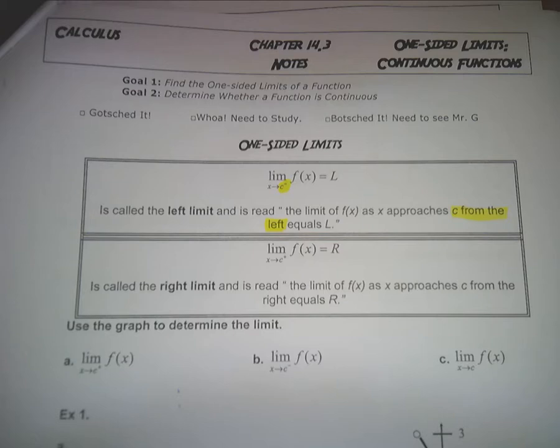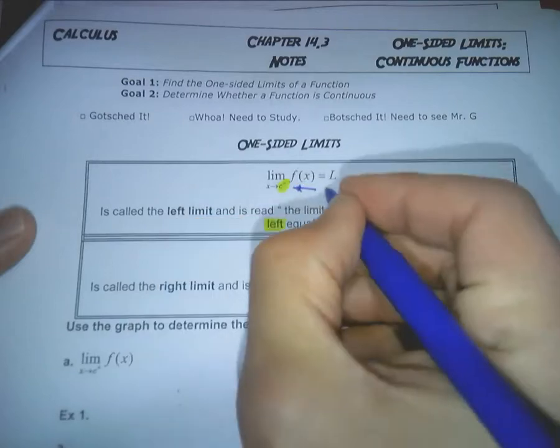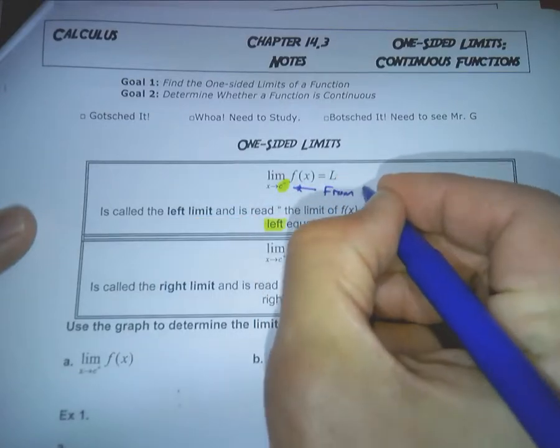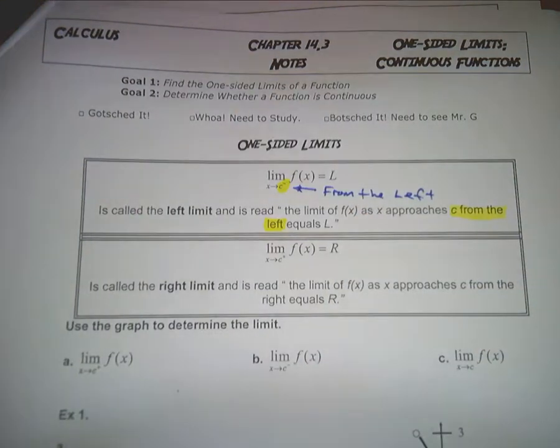Okay, so that little negative sign right there means from the left side. And then same thing when we're looking at the next one. It says the limit of f of x. So this is called a right-hand limit.